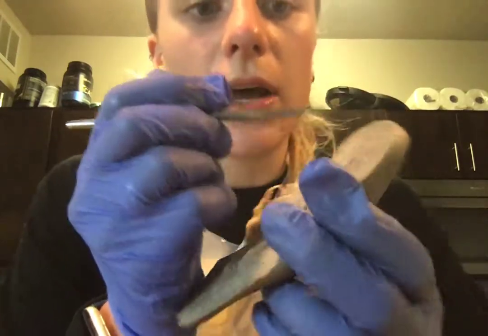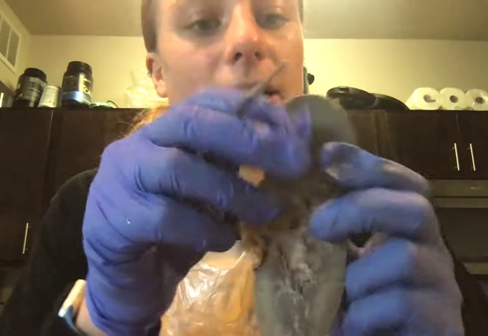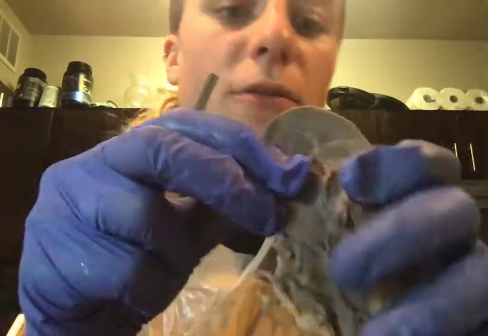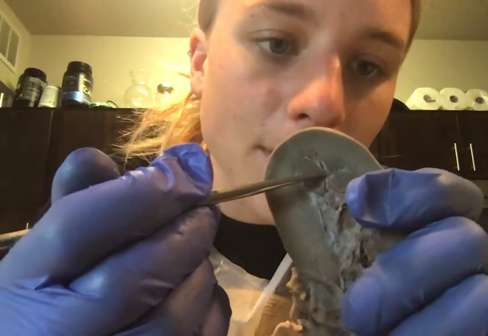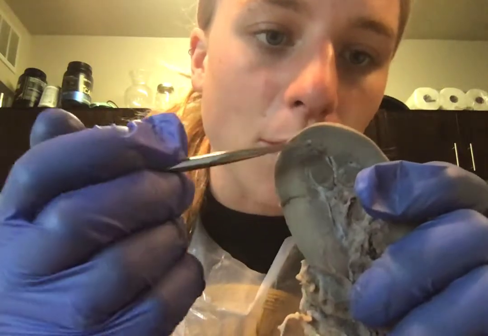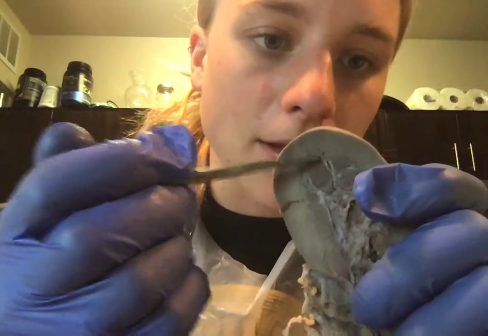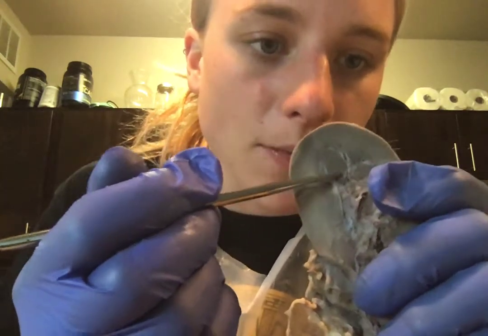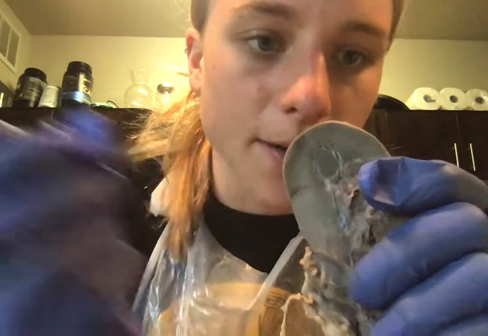So the renal medulla is going to be divided into pyramids, renal pyramids. So if we look closely here, this is a renal pyramid right here with the base bordering the renal cortex. And the tip is right here. So we can see the tip of the pyramid is right here.